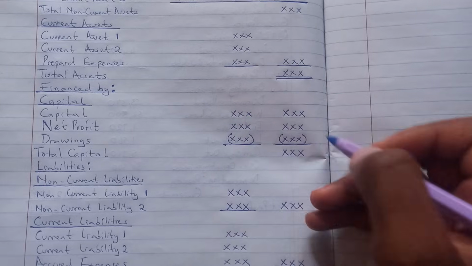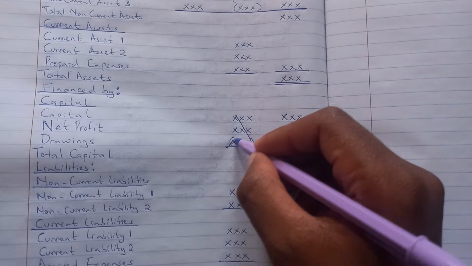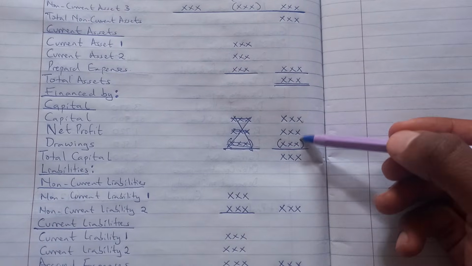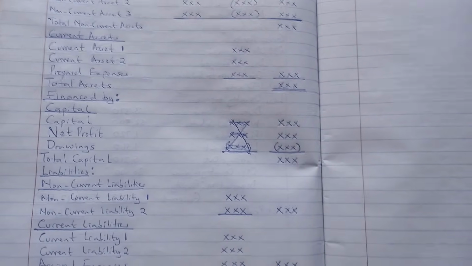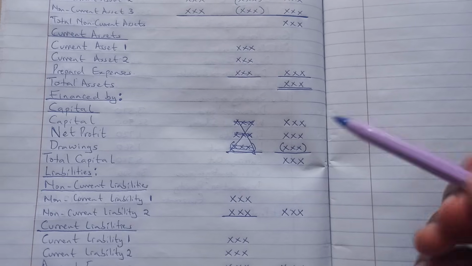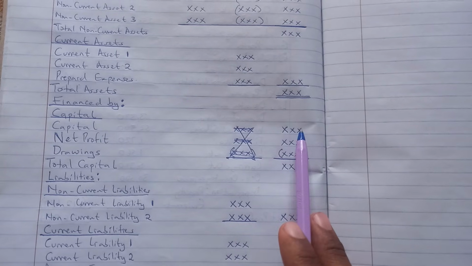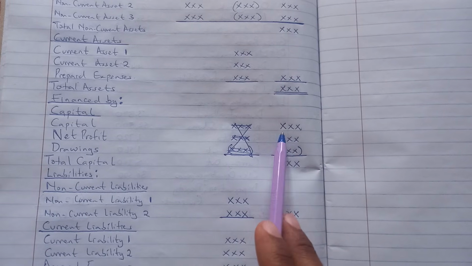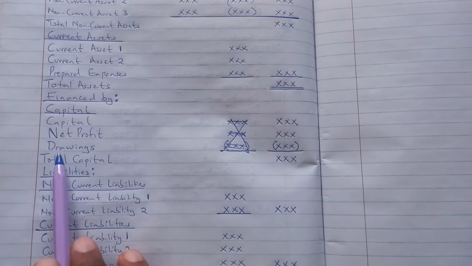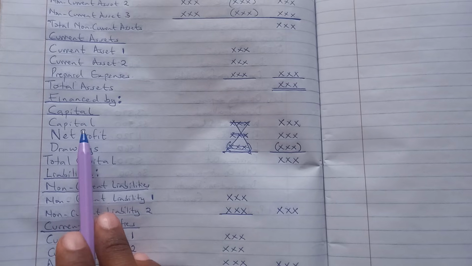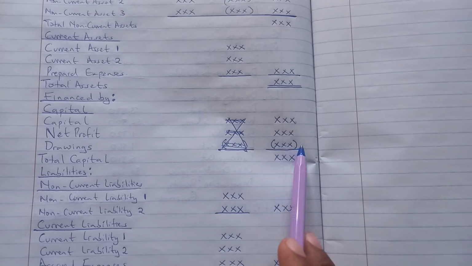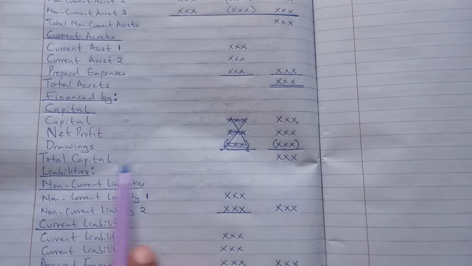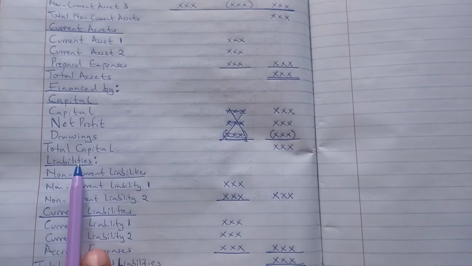I made a mistake, so just ignore this, you write it here. Sorry for that. So the capital, you write it here in the end, net profit here. If it is a loss, you put that figure in brackets. And then drawings affect the capital negatively, so it will always be in brackets. If you do this, you will get the total capital. And then you move on to liabilities.